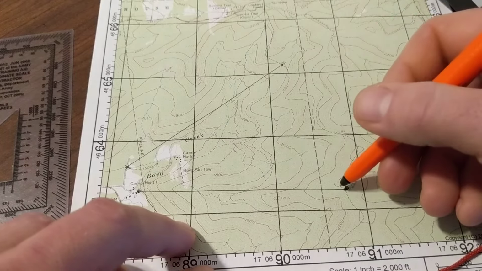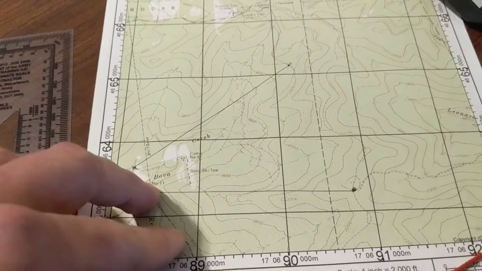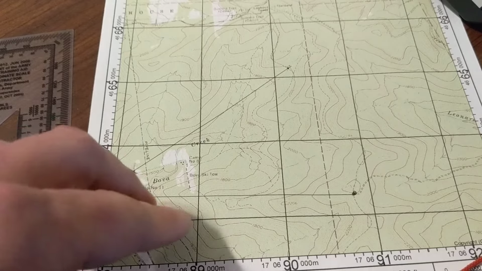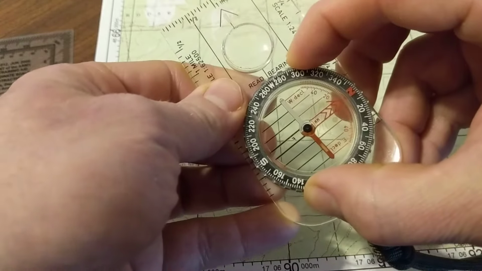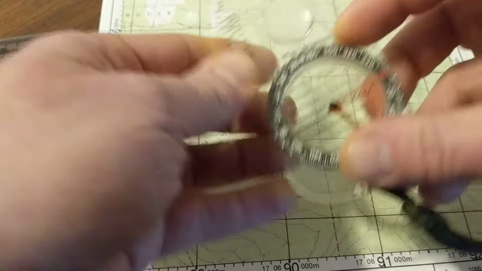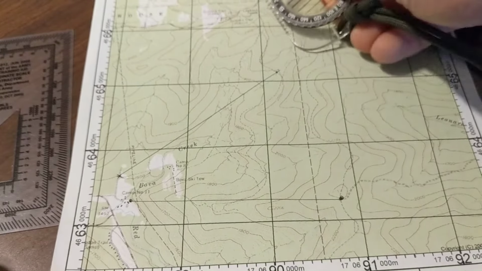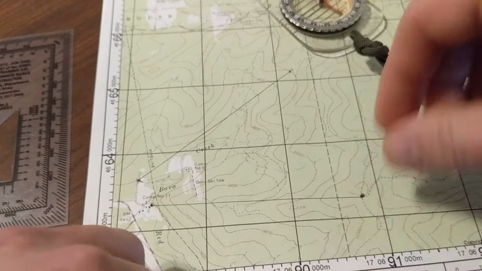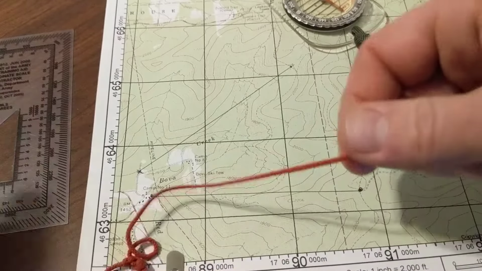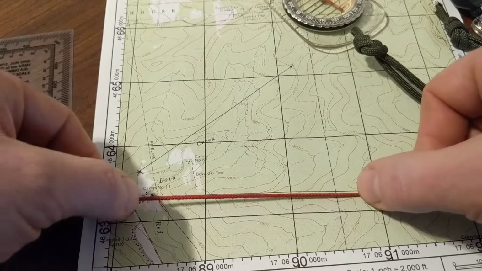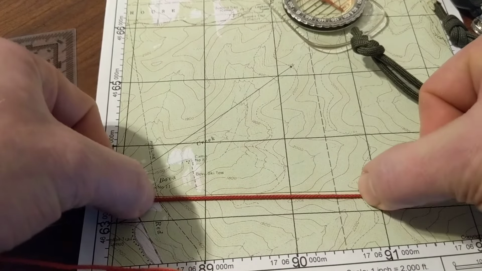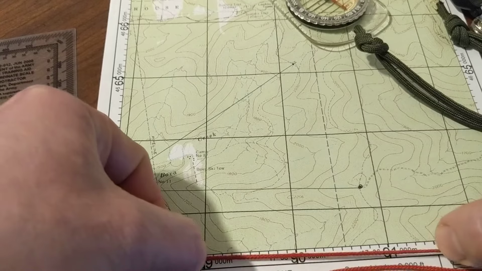And again, what I have to do, I have to figure in declination, especially if I'm using this compass here. So I'm going to take that and I'm going to add 10 degrees. All right. So I got my declination figured out. Let's figure out how long we're going to be walking. Let's see, take that right down.